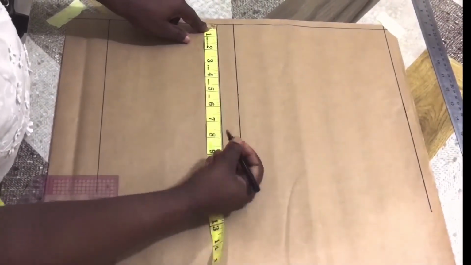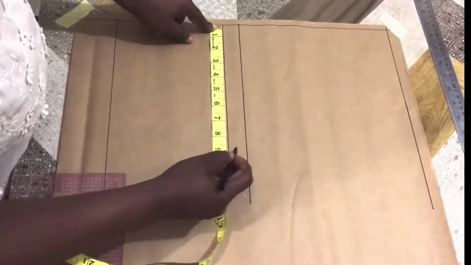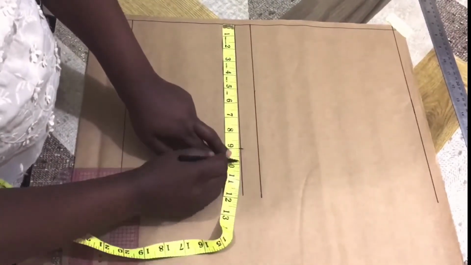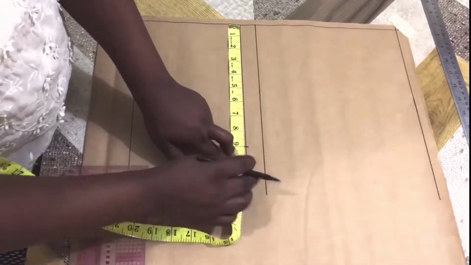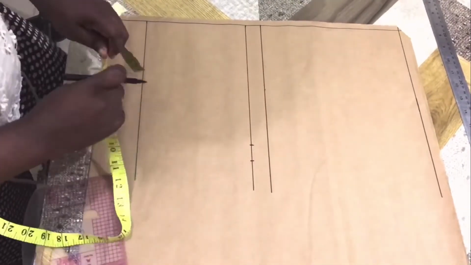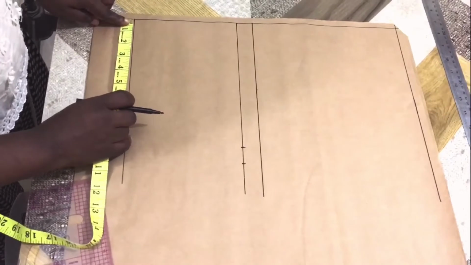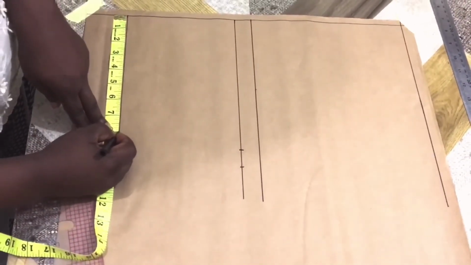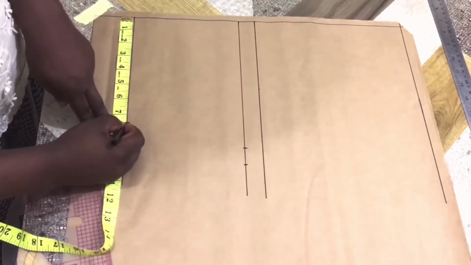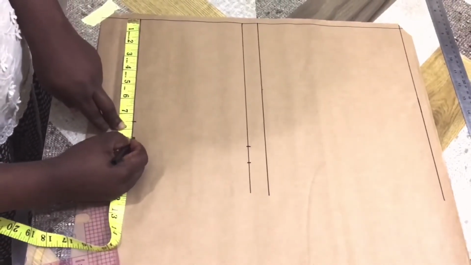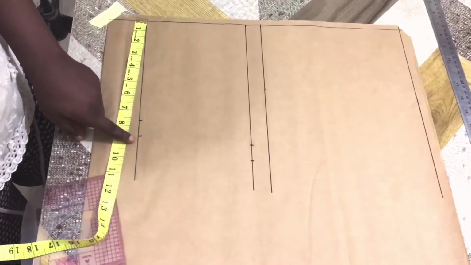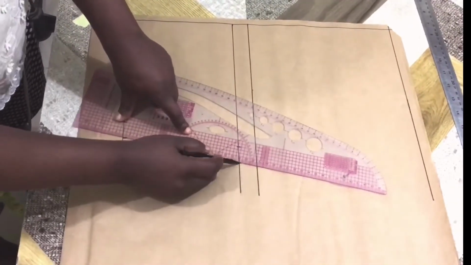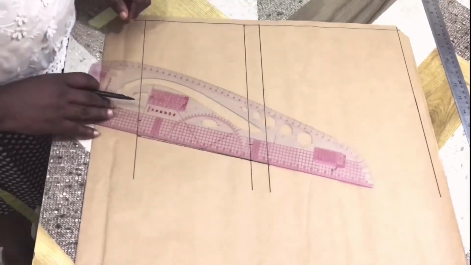Now I will take my bust measurement. Bust divided by 4 plus 1 inch for my front bust, just so we have a perfect fit. Then for my waist, I'll take waist divided by 4 plus 1 inch for my waist dart. And then I'll connect these 2 points together, extending it to my chest line.